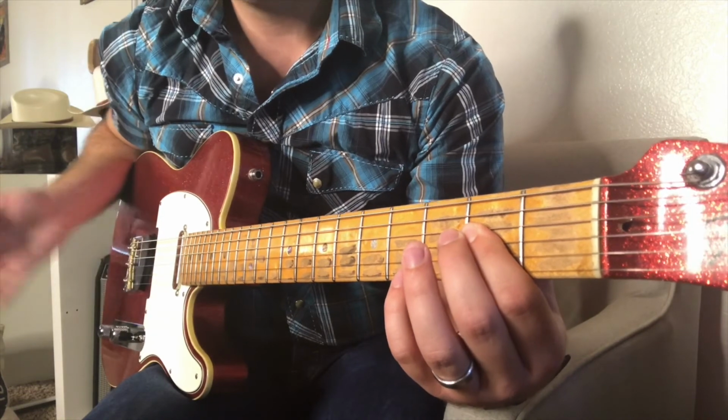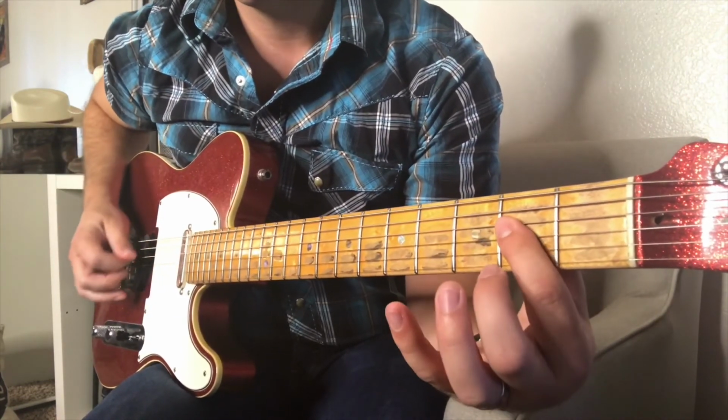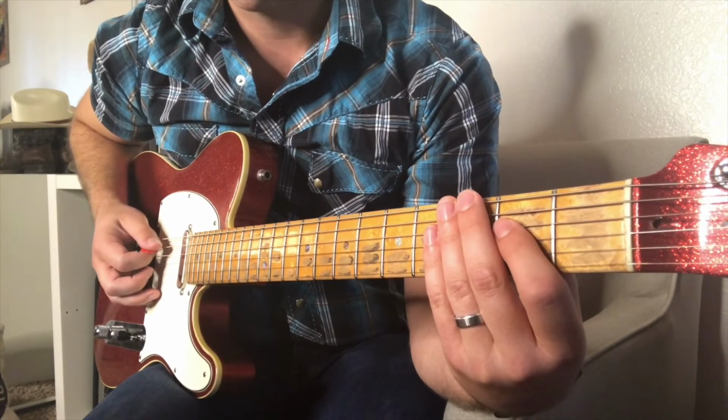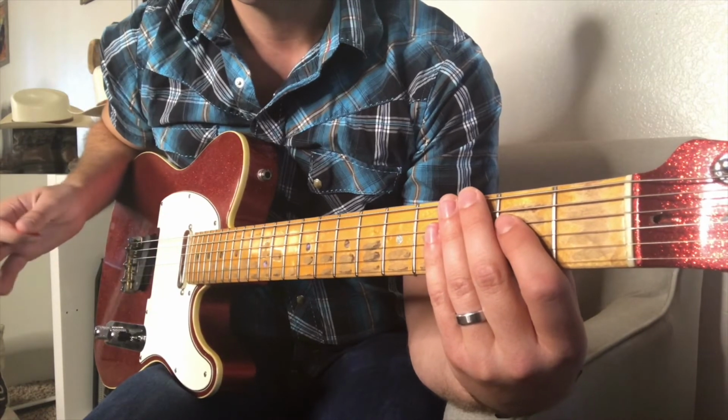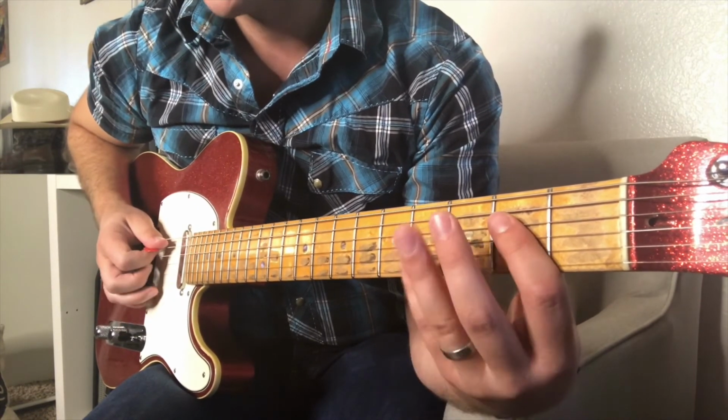Cool. And I'm palm muting a little bit back here with my palm. So instead of letting it ring, we have a super staccato sound. Staccato just means short and a little aggressive. Not too aggressive though.